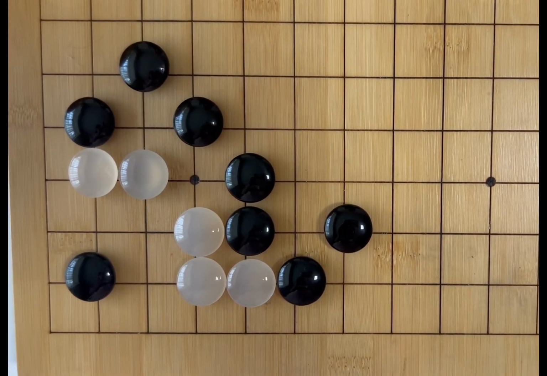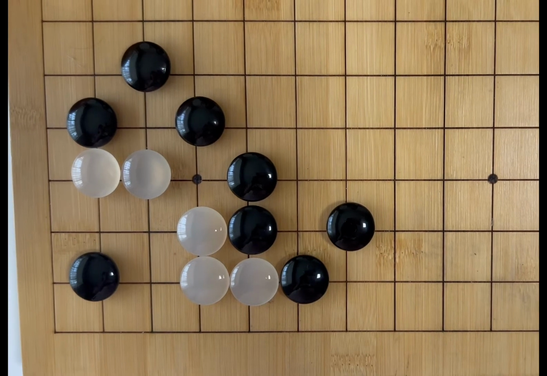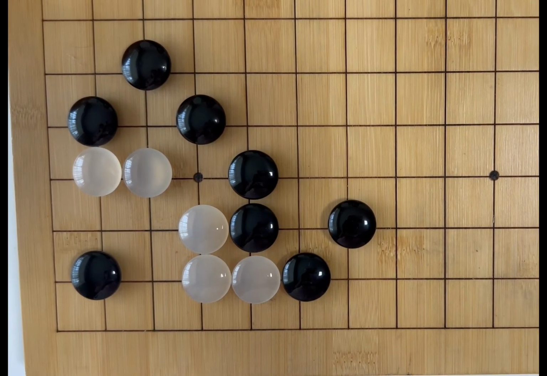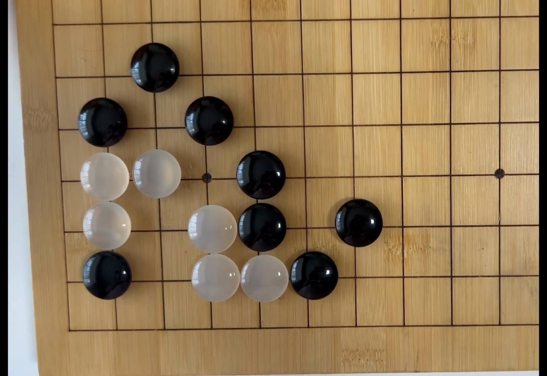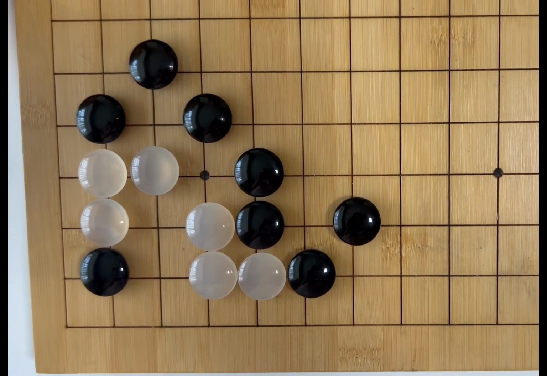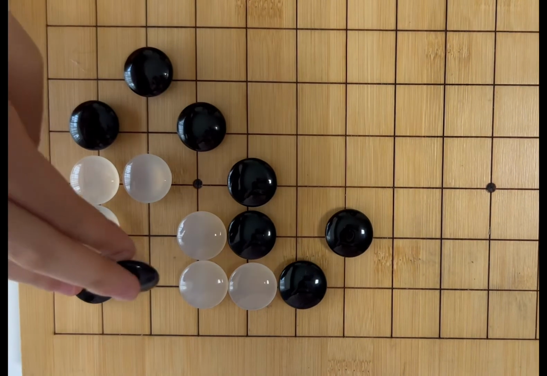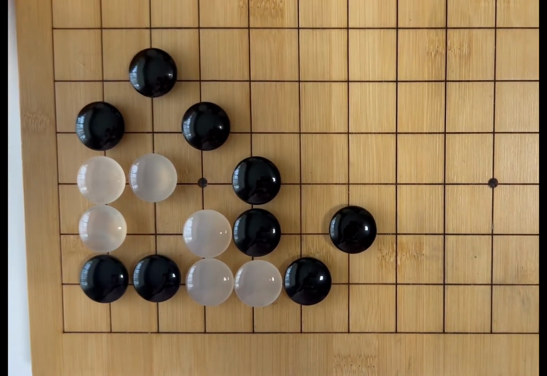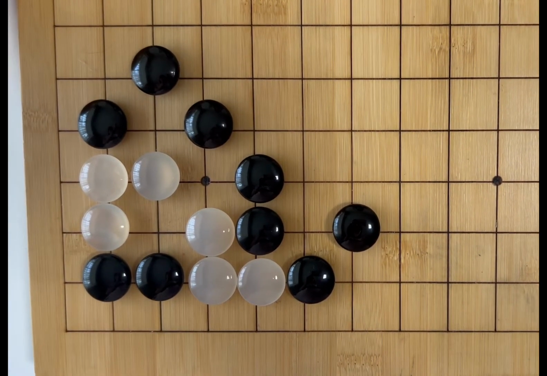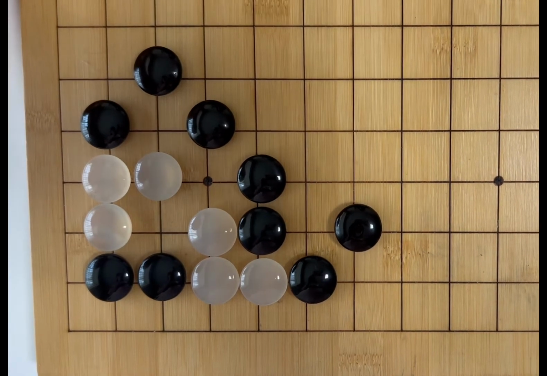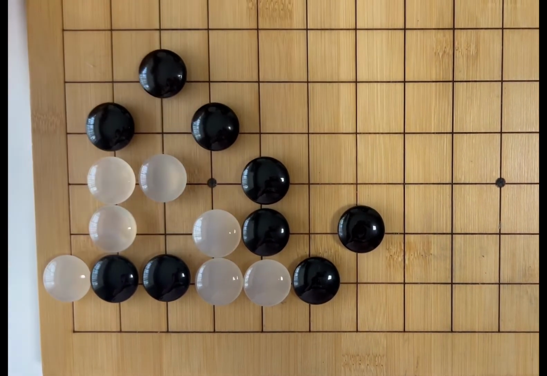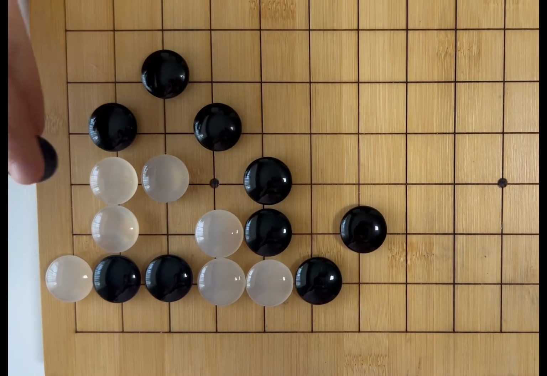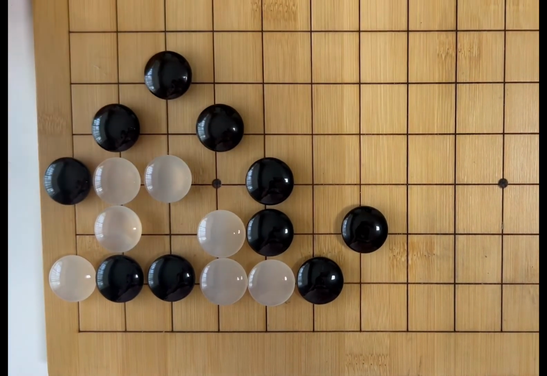Some students might ask, what if I go from the other side and try to survive? If white goes here from the other direction, it is very different in this way. Now black is able to destroy the eye the same way as last time, but white is not able to form two potential real eyes at this time. If white continues to hang here, black is able to destroy this real eye.